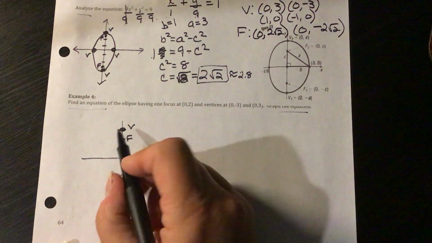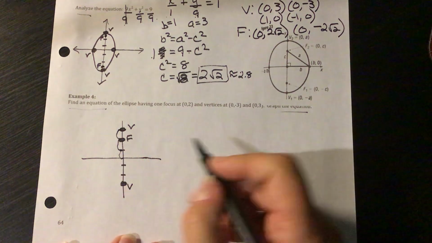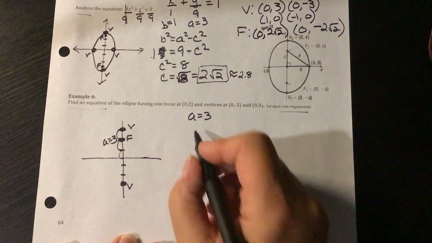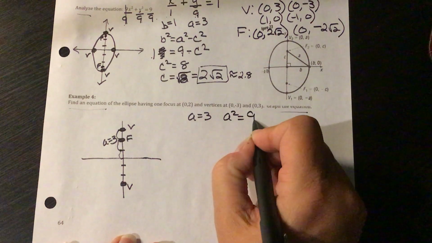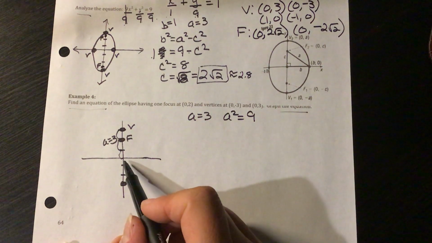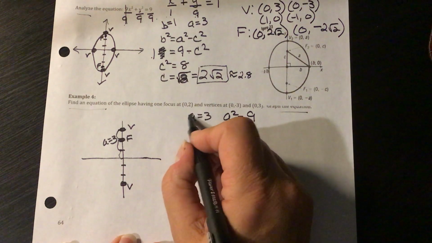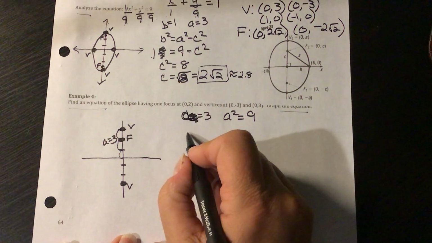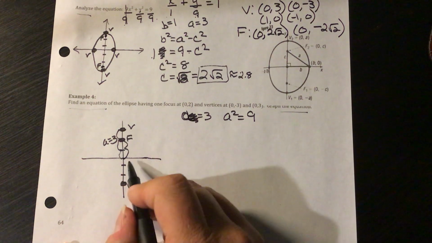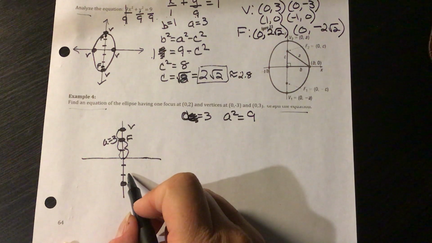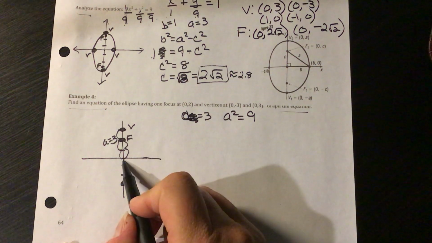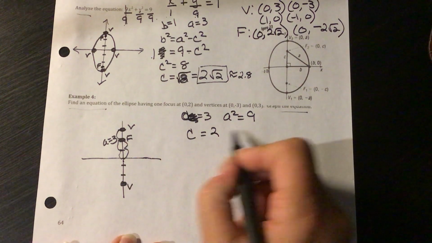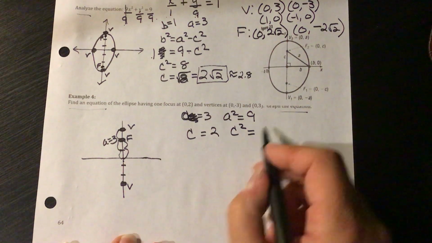So I know that my a value is 3 units. So a is 3, and a squared would be 9. My vertex, oh, that's not my a value. That is my a value, sorry. My c value is going to be the distance from the focus to the origin. So my c value is going to be 2, so c squared is 4.